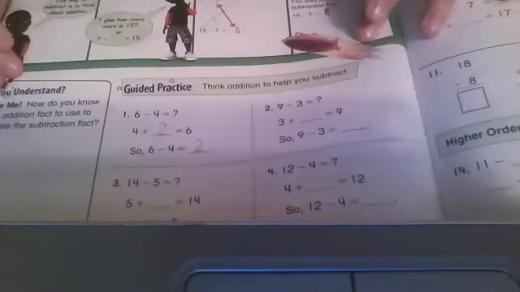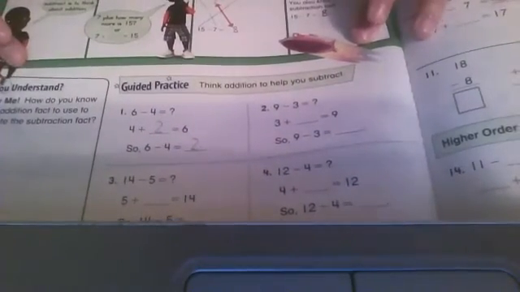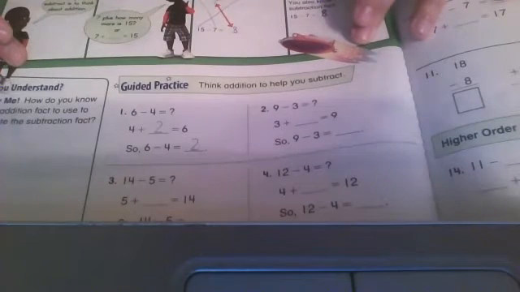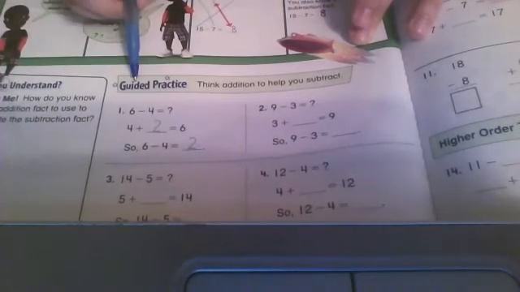Okay? All right. If you need more time on this part to kind of process and think about it a little bit more, you can go ahead and pause the video. And now we're going to look at the guided practice together. Okay, so for guided practice, it wants us to think addition to help you subtract.